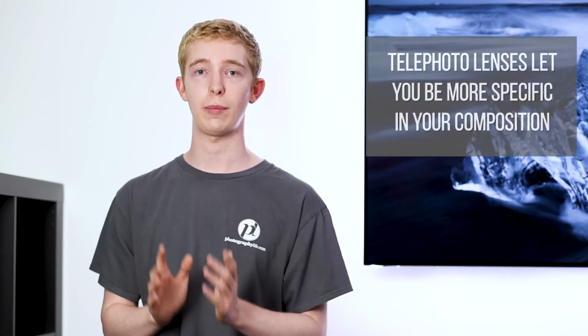tool. And along those same lines, a telephoto lets you be more specific in where you frame your composition. Say that there's some power lines going over a hill in your photograph. If you have a wide-angle lens, you might have no choice but to include them in your photo. But if you have a telephoto, you have a little bit more room to maneuver around them and compose your photo in a way that doesn't include them. And these aren't weaknesses of a telephoto. These are the reasons why a lot of landscape photographers choose them for their own photography.